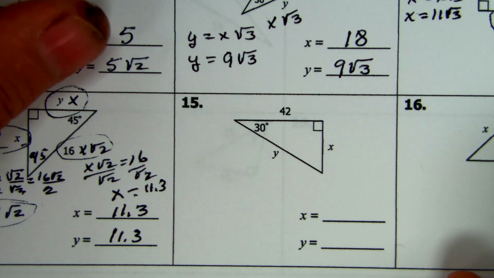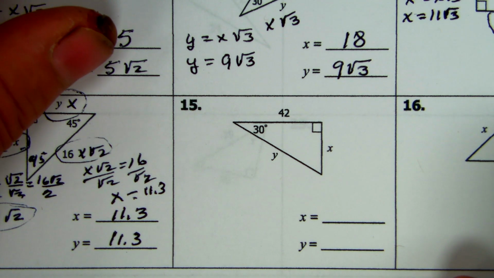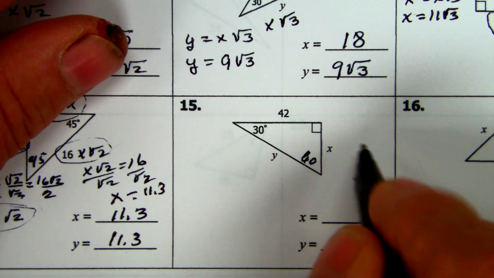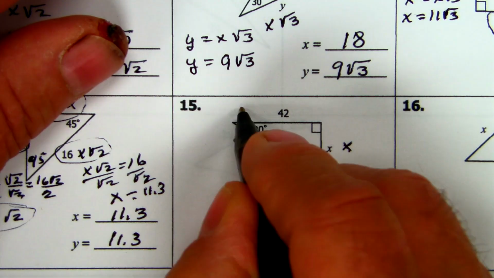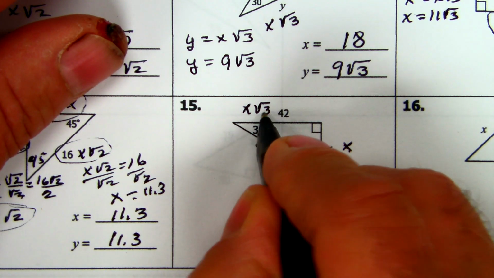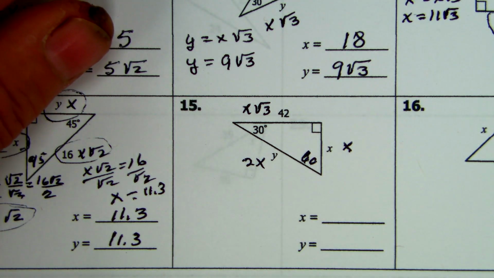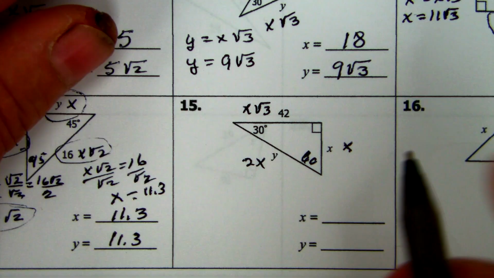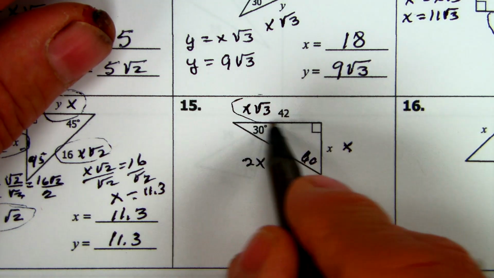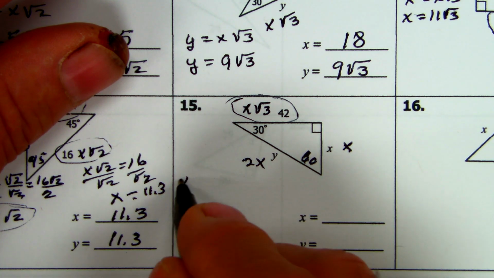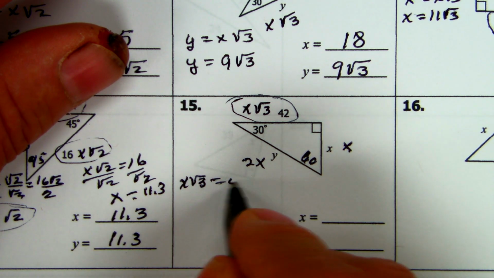All right, let's look at number 15. Now, number 15, we have a 30, 60, 90 triangle. So this is x, this is x square root of 3, and this is 2x. Now, here's a match. x square root of 3 is equal to 42.